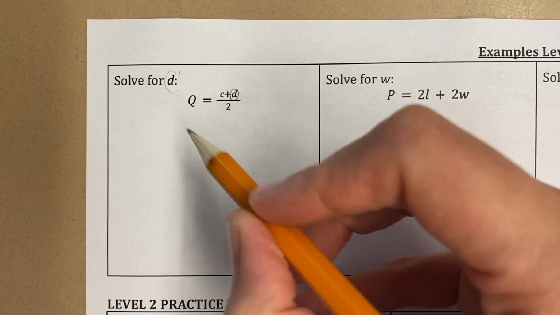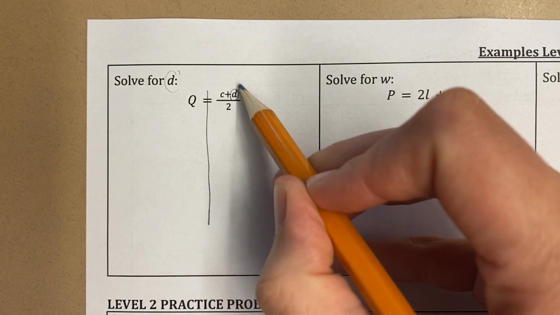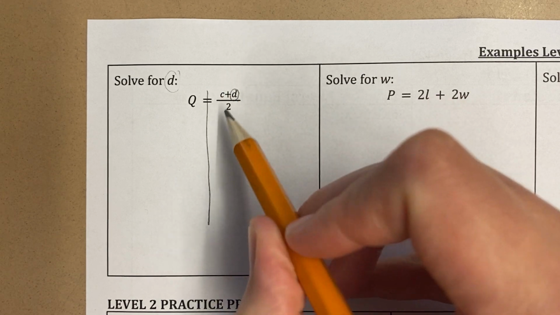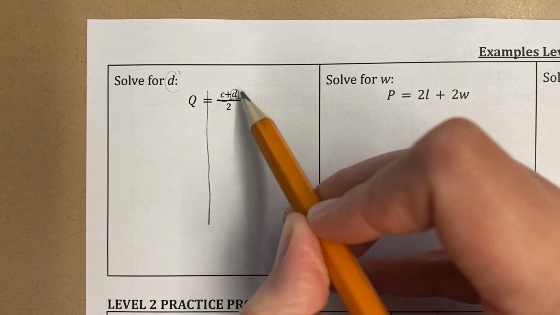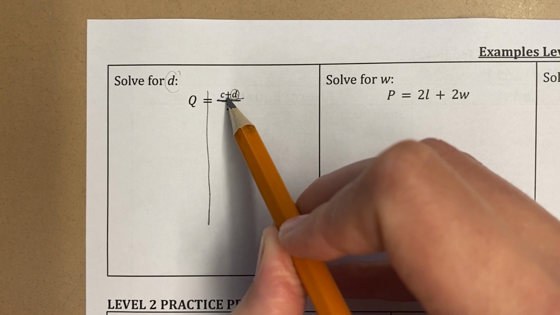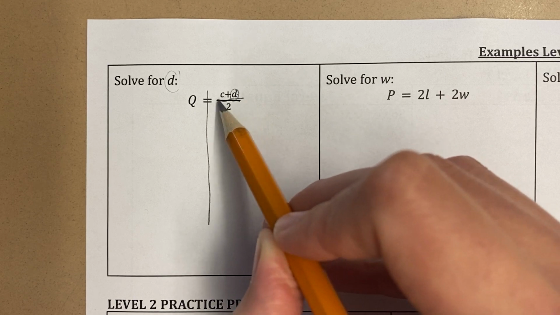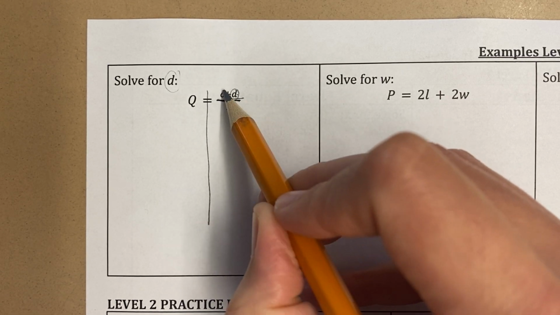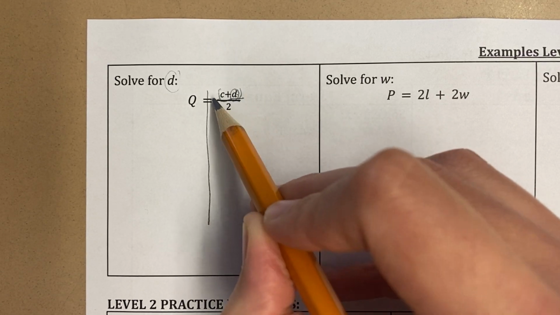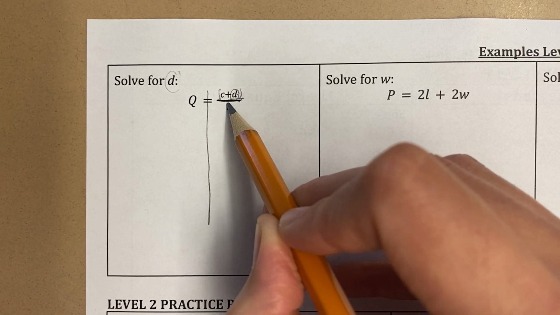The d is not going to move. Here's my equal sign. The equal sign is not going to move. My goal is to get rid of everything else that's on this side. So if I look and I see, okay, what else is on the same side as the d? There's this c being added to d, and this c plus d is being divided by 2. So what I remember from equations with this kind of structure is this is like parentheses. I really can't touch anything inside of it until I get rid of this divided by 2.